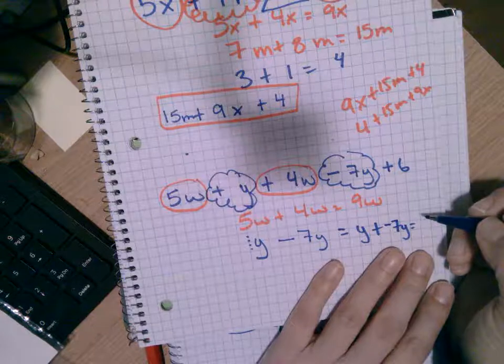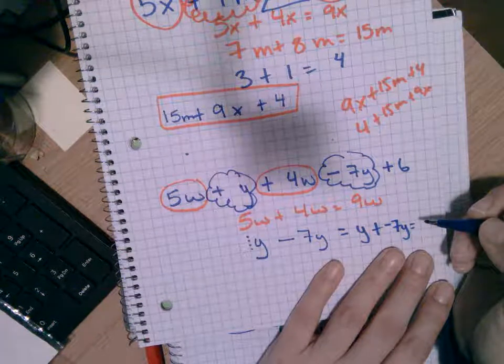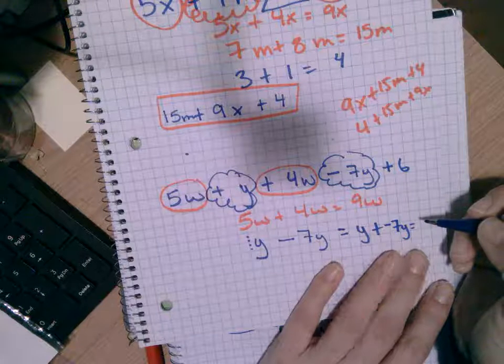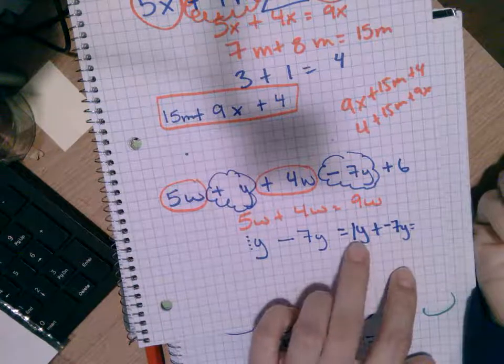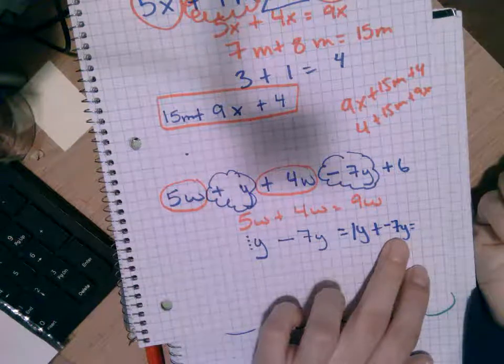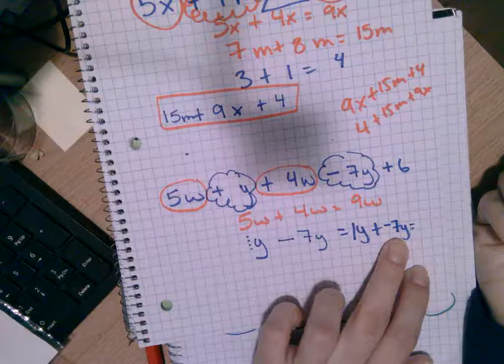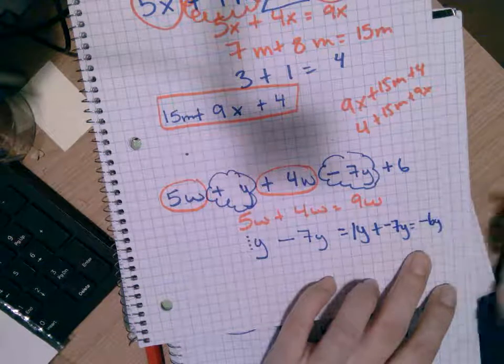Negative 8y? Because a y by itself has an invisible 1? Yeah, positive 1. So it would be 1 plus negative 7, negative 6. Some of you were putting that in the chat. So negative 6y. Be very careful.